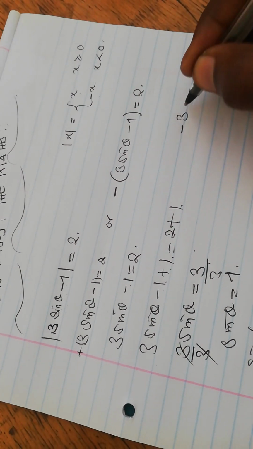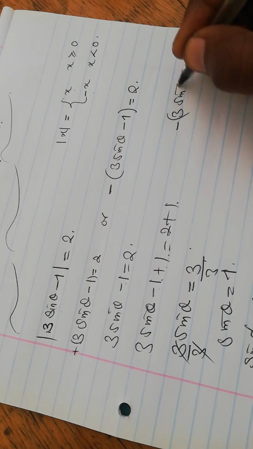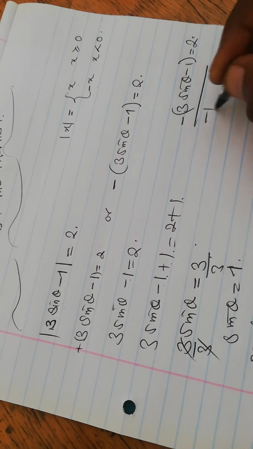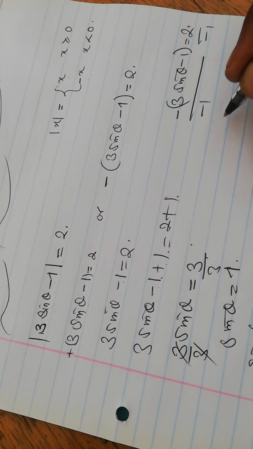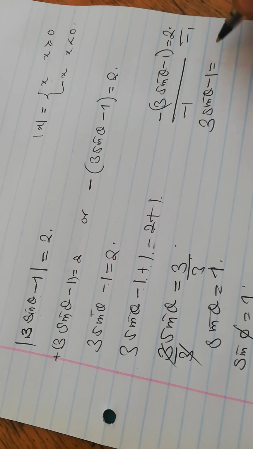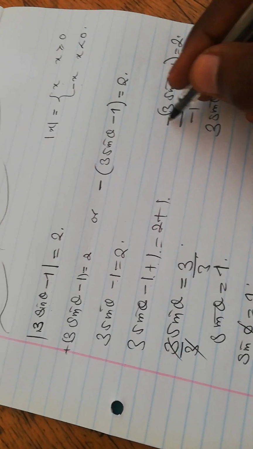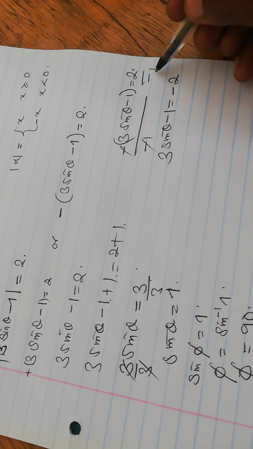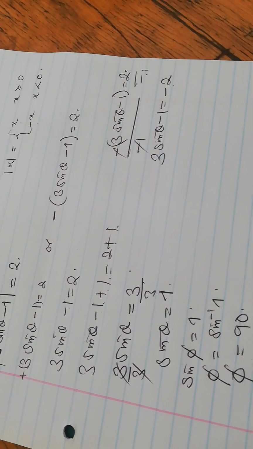Then we solve the remaining equation, which is negative 3 sine theta minus 1 is equal to 2. You can divide by a negative throughout. You have 3 sine theta minus 1 is equal to negative 2 after cancelling the negatives, and 2 divided by negative 1, you have negative 2.